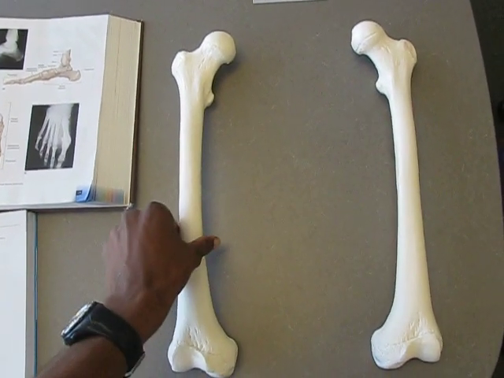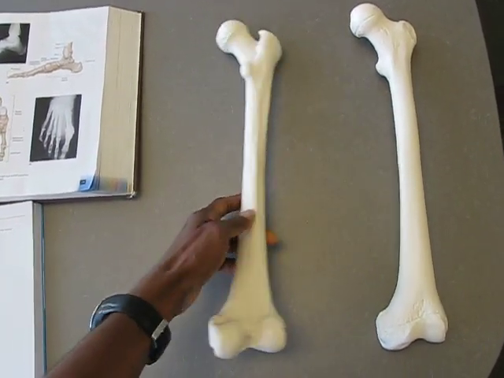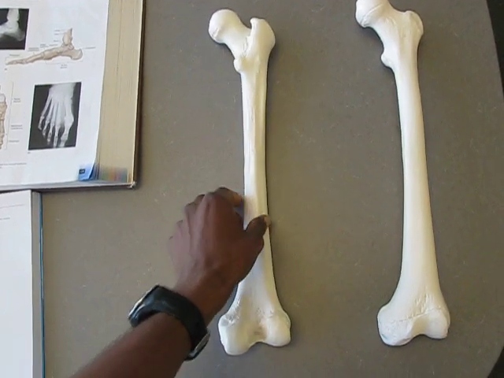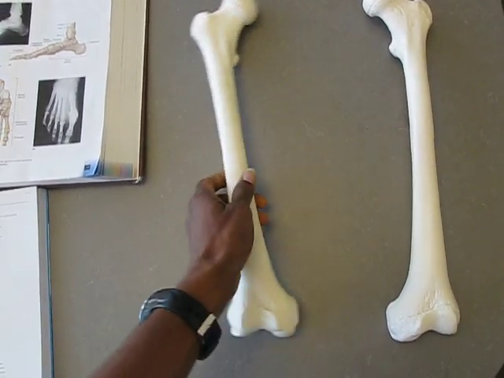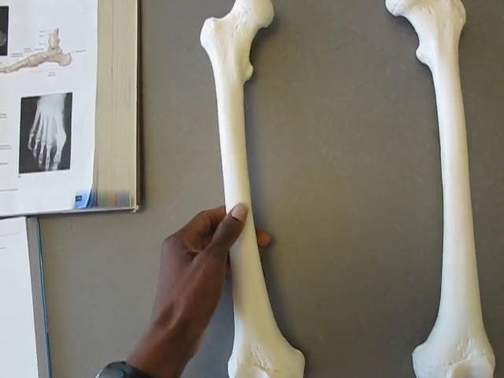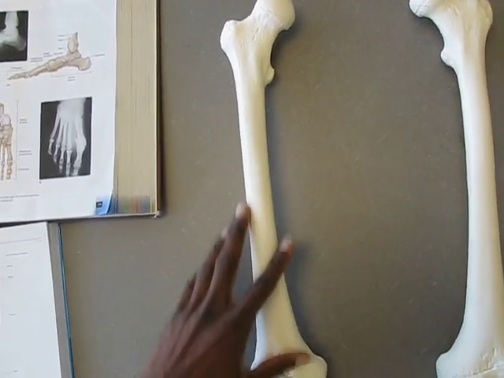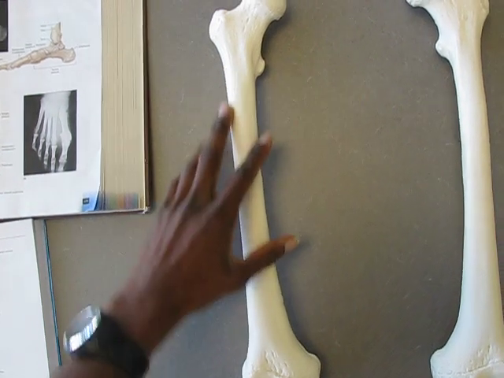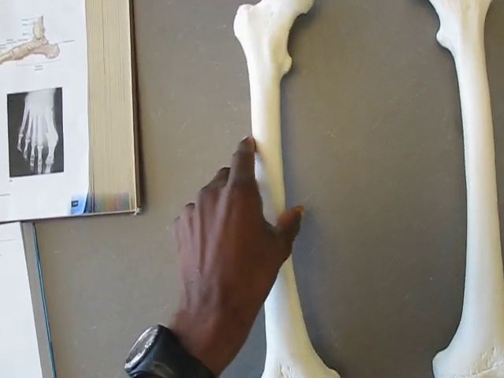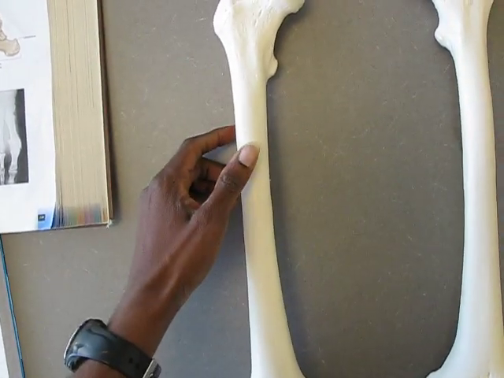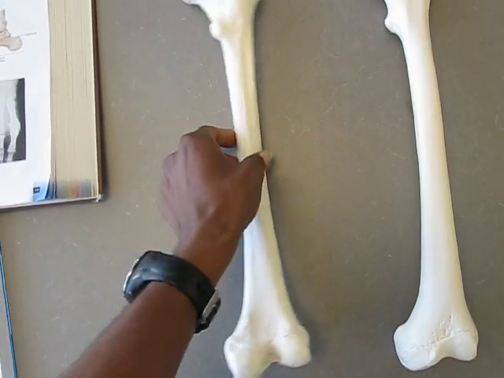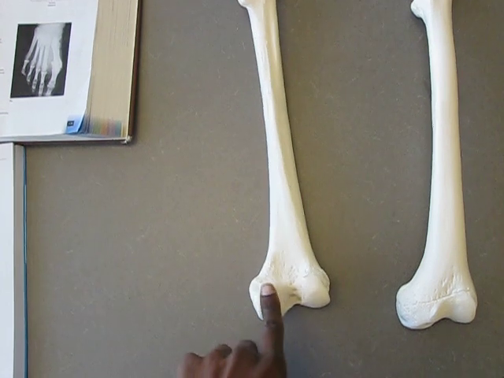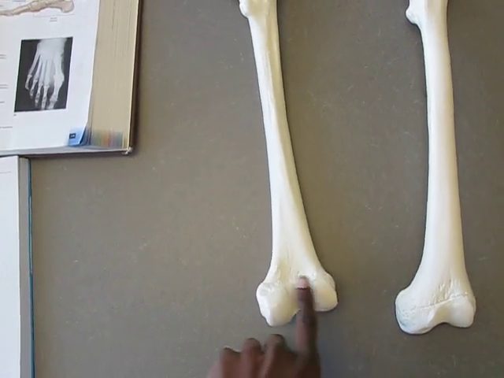Now play with some of the different angles. You do not see the linea aspera on the front side, but this whole thing is called the shaft too. You do see the linea aspera on the back side, where you see protrusions here.